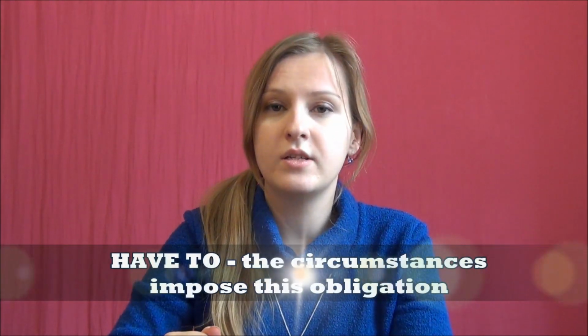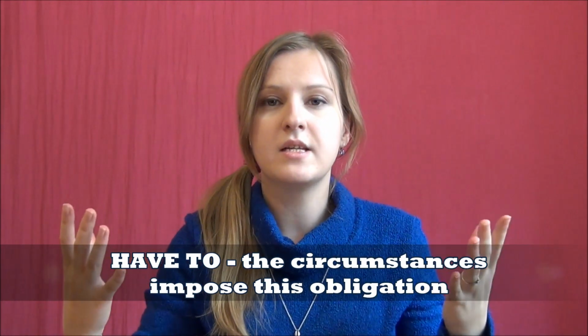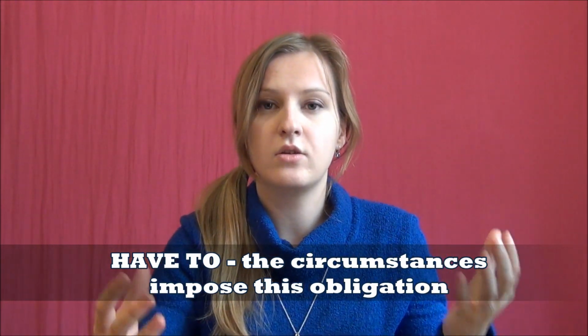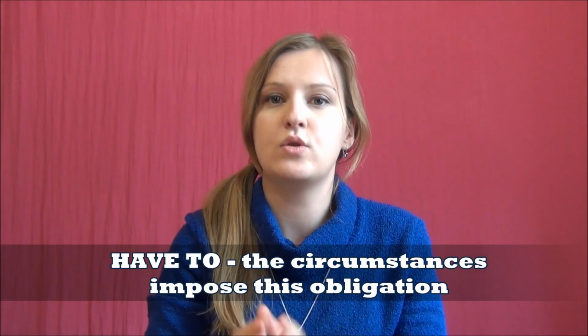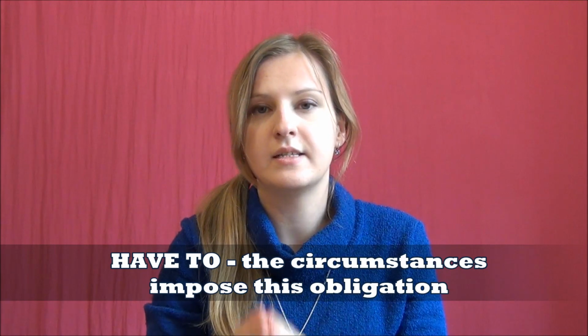However, when we talk about the equivalent have to, here you do not agree with the obligation, but some circumstances imply this obligation, and some circumstances make you do this or that. So you don't agree, you do not understand this obligation, but you don't have any other variants here.